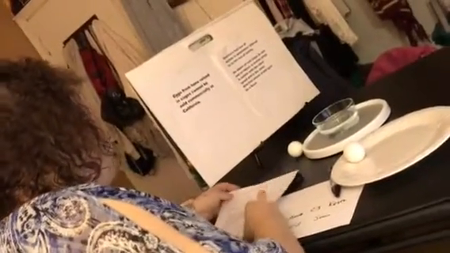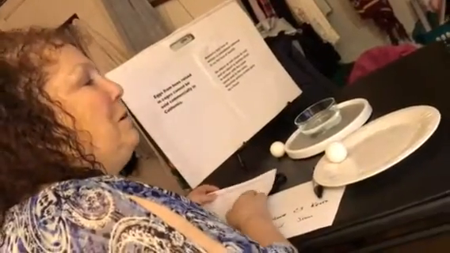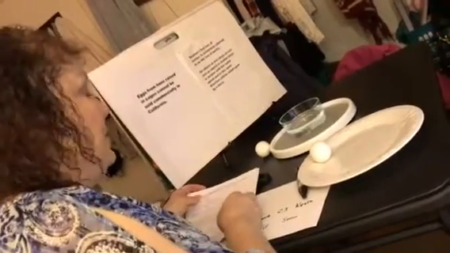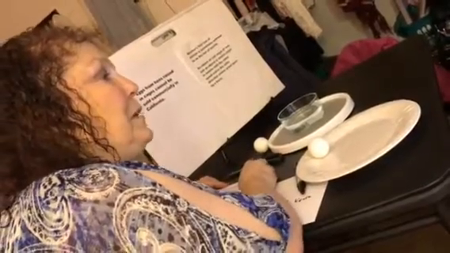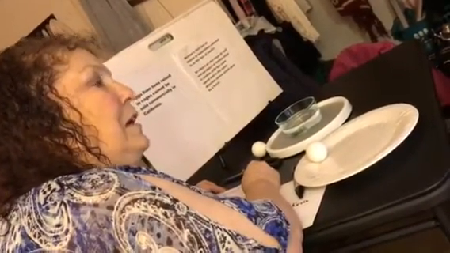Welcome to 6th grade science class. Today we're going to learn about a scientific law, and we're going to talk about the difference between scientific laws and societal laws.